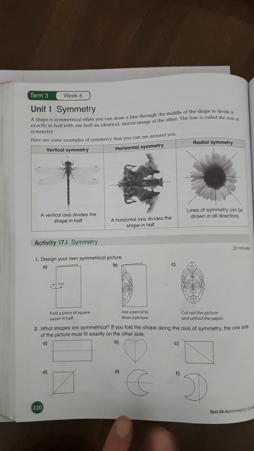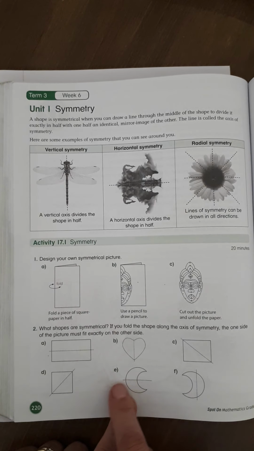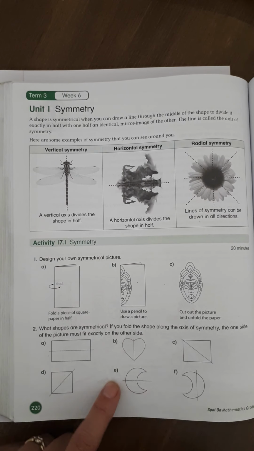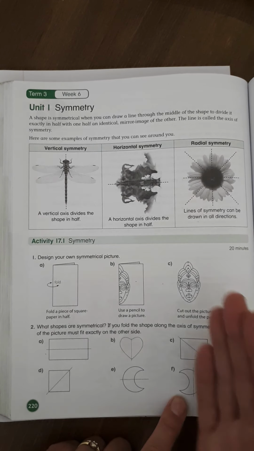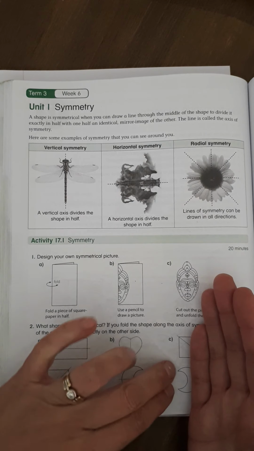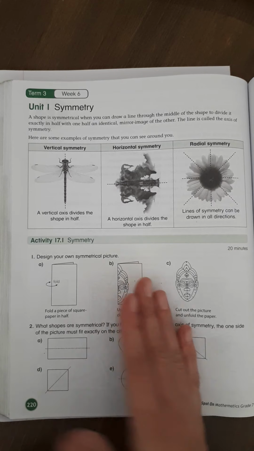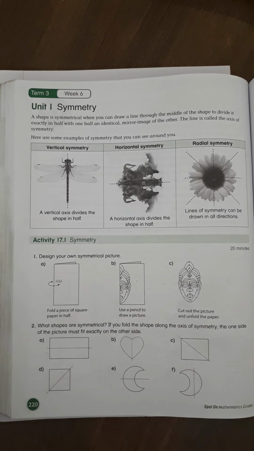Okay, let's move on. Here we've got a moon shape. If I have that line of symmetry over there, that is symmetrical, yes. This one, no, this line is not symmetrical. On this side, I have those two, and here I've got around the arc. Okay, so those don't work. Page 221.